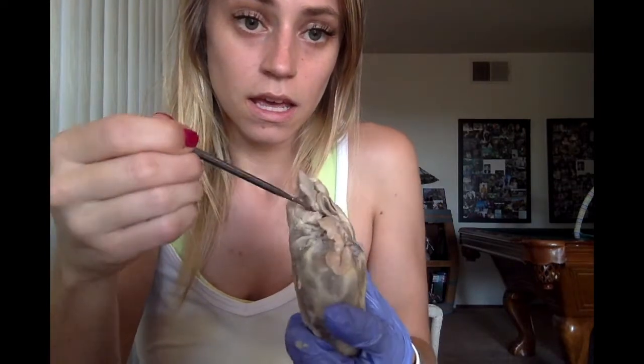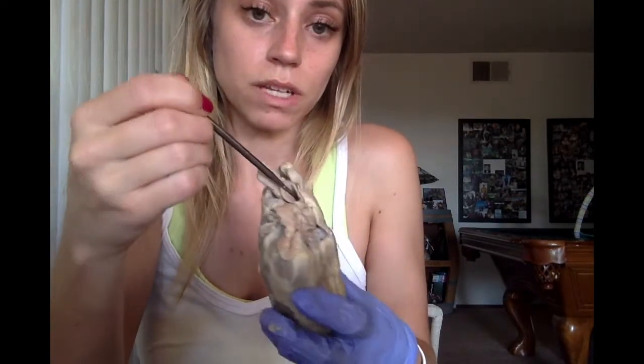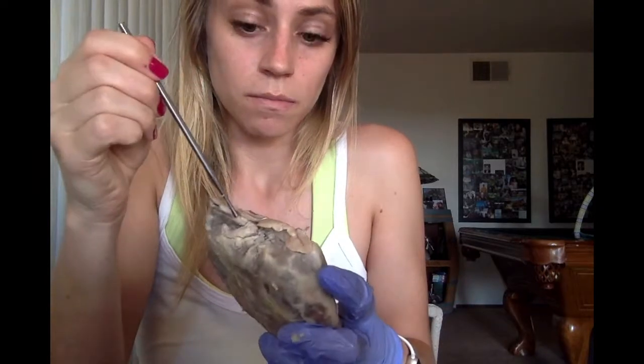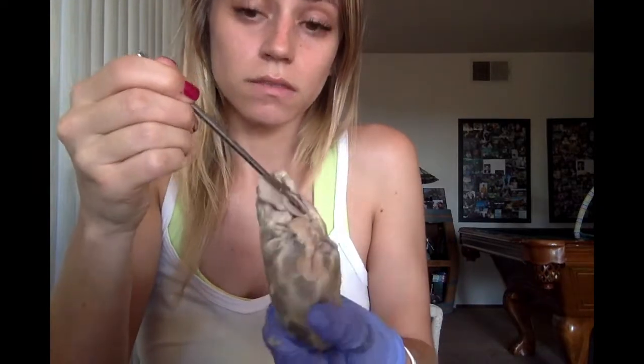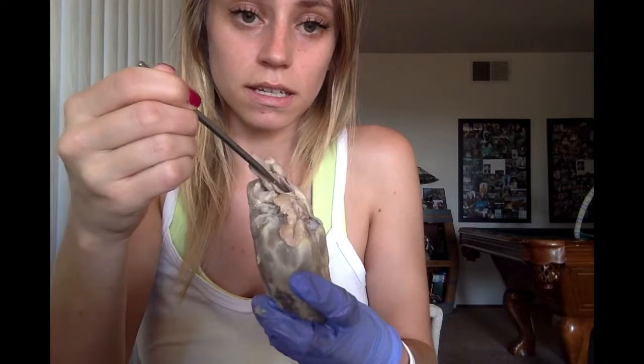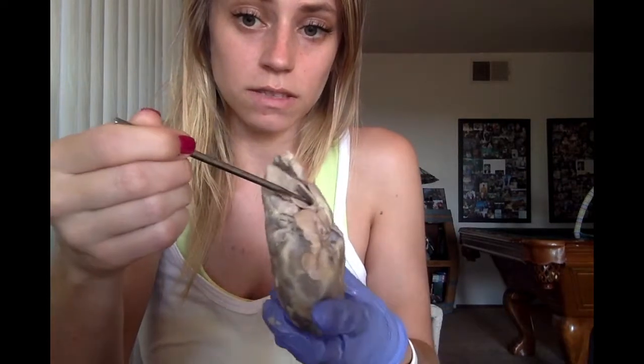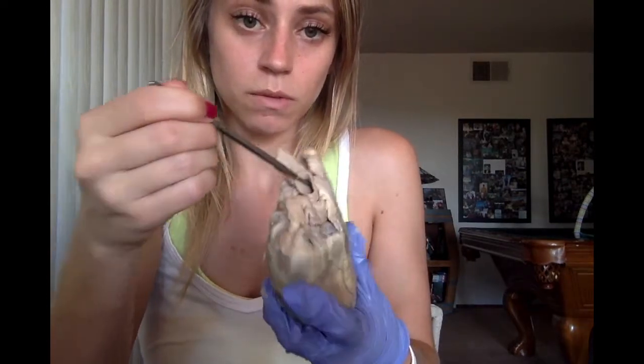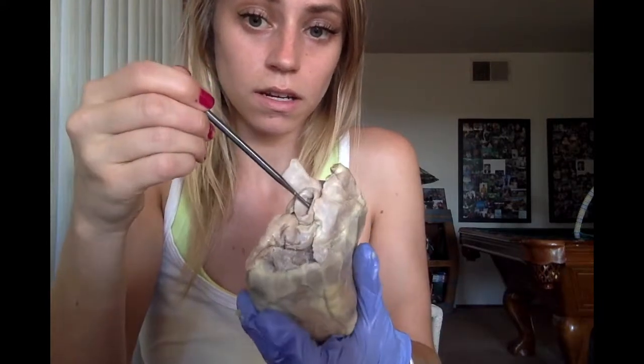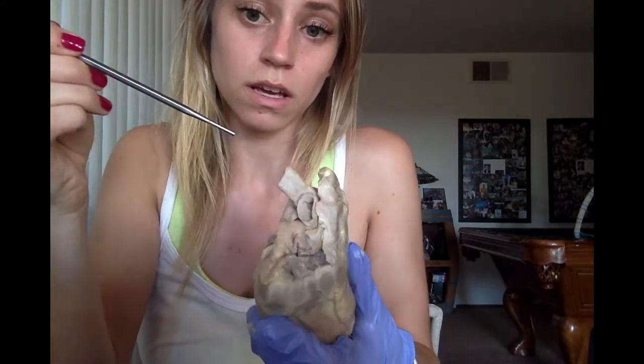And then this branches off into three major vessels that are cut off. But this one you can see the brachiocephalic artery. And then the ones that are cut off are the common carotid and the left subclavian artery.